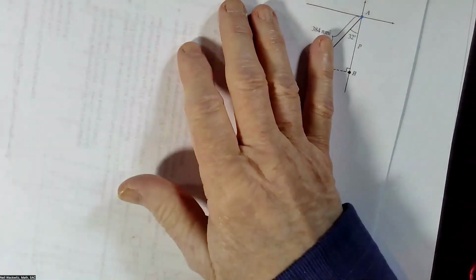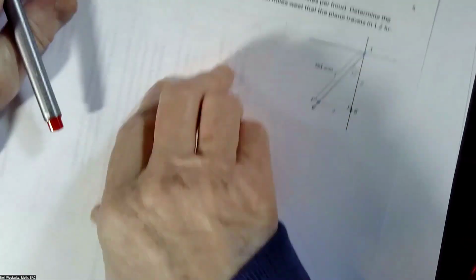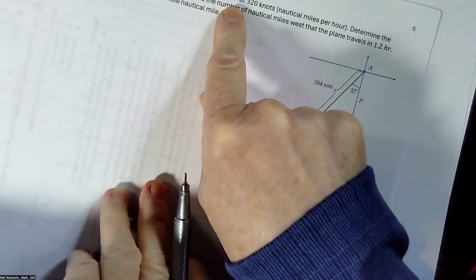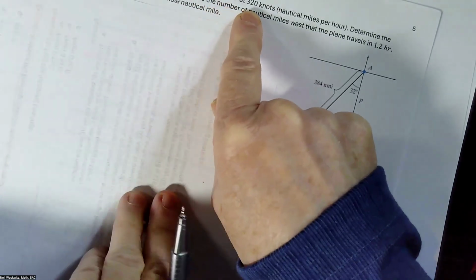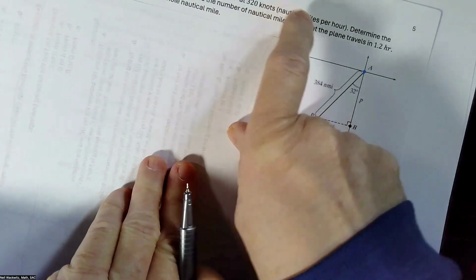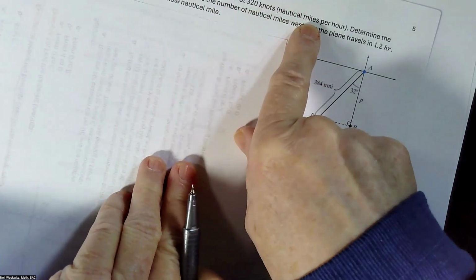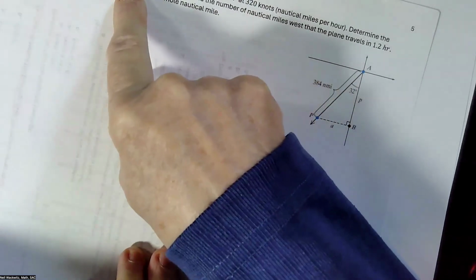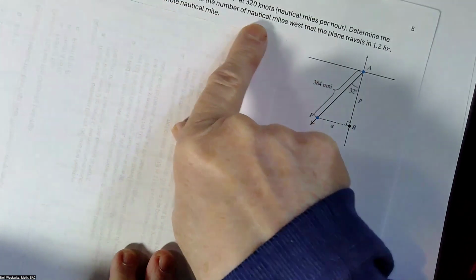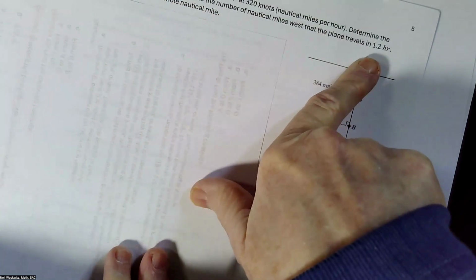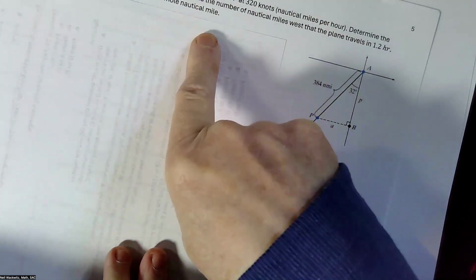Okay, so we've got a plane that leaves the airport heading south 32 degrees west at 320 knots. And that means nautical miles per hour. Determine the number of nautical miles south and the number of nautical miles west that the plane travels in 1.2 hours, round to the nearest whole nautical mile.